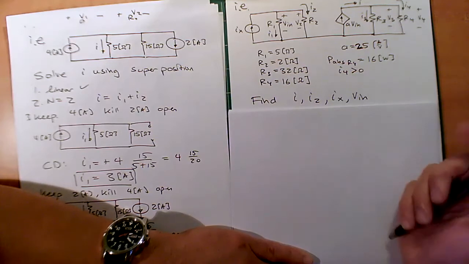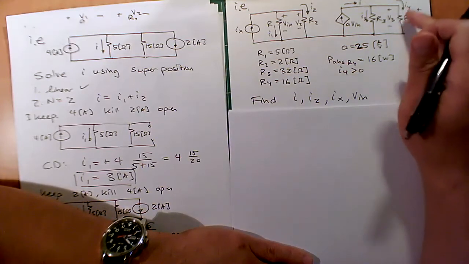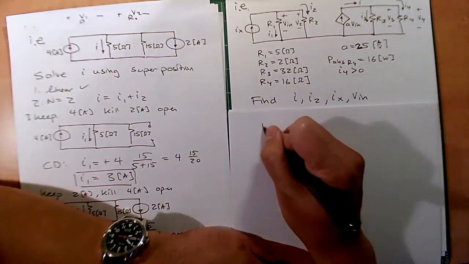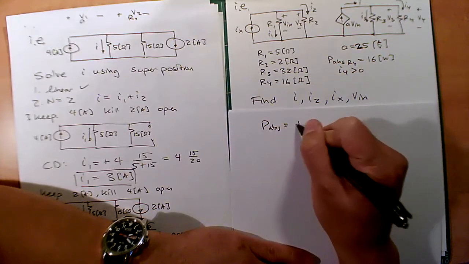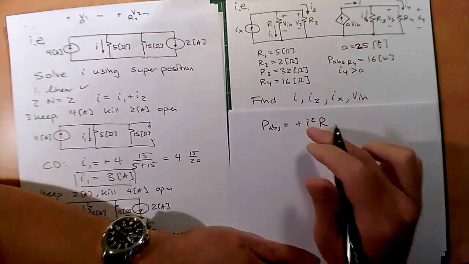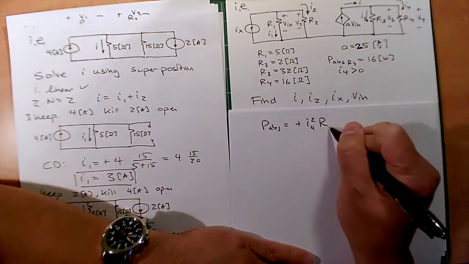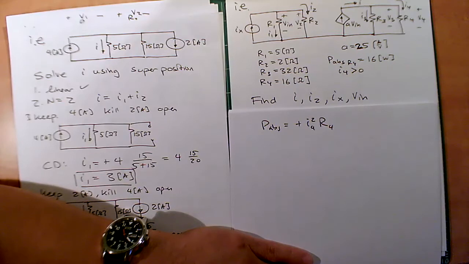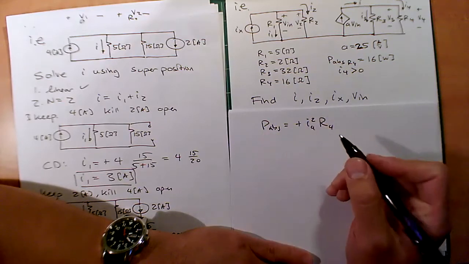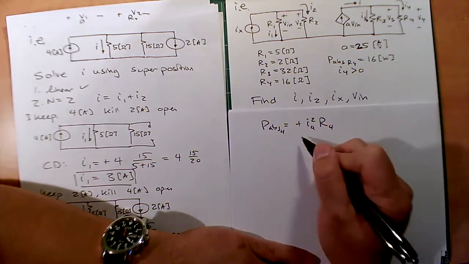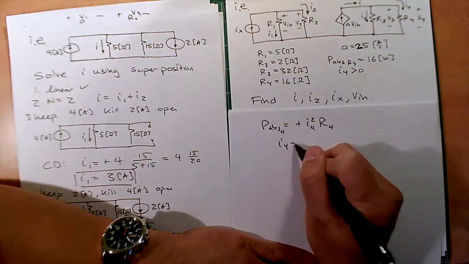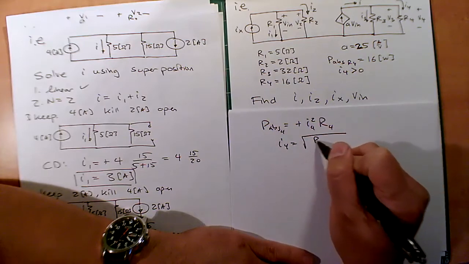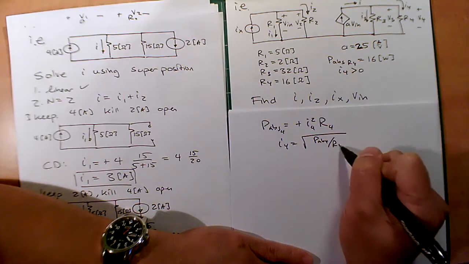All right, why don't we go ahead and attack? Let's start here. Power absorbed equals positive I squared R for a resistor, and in this case it would be I4 and R4. We know R4 and we know the power absorbed for R4. So I4 is equal to the square root of P absorbed 4 over R4.